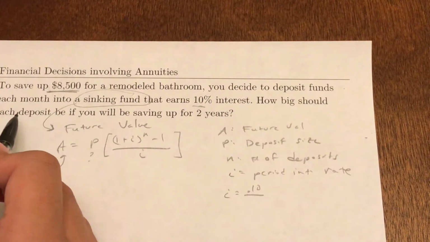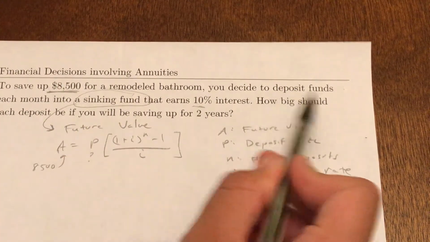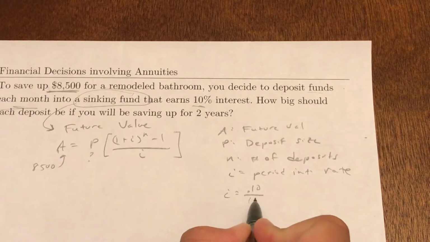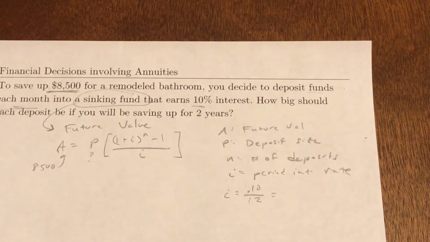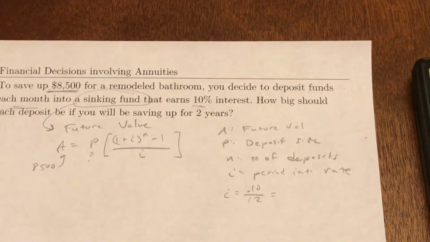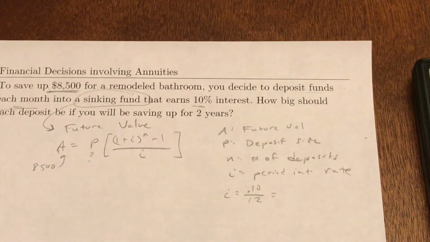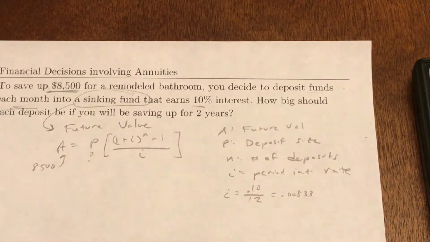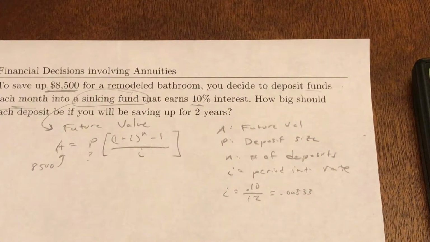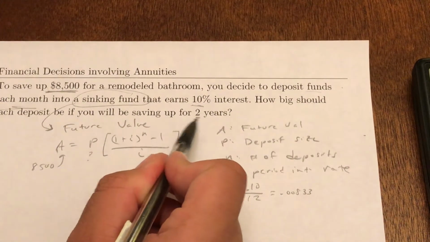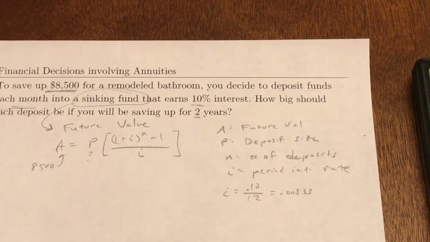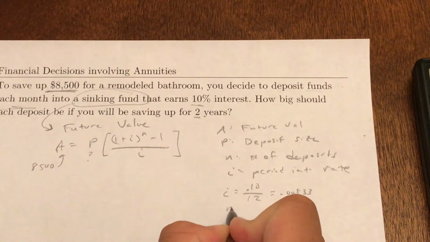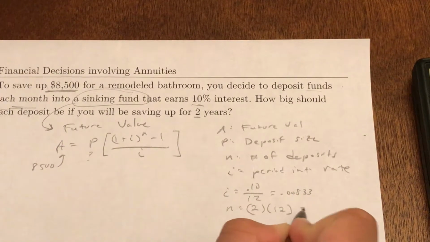But since we're putting in money every month, monthly deposits, then I'm going to subdivide that up into 12 parts to figure out the interest per month. So 0.10 divided by 12 is 0.0083 repeating, 0.00833. So that's my monthly interest rate. All we're missing is the number of deposits, which is not 2. I'm putting in money every month for 2 years, so n should be 2 years times 12 months a year, which gives us 24.